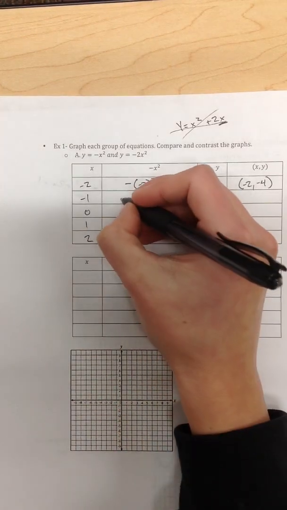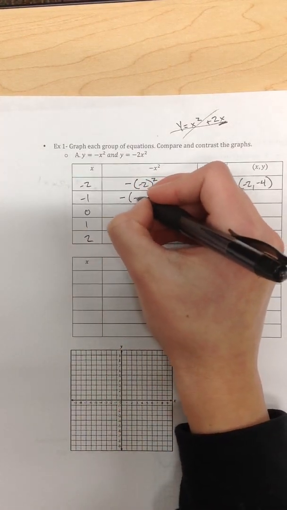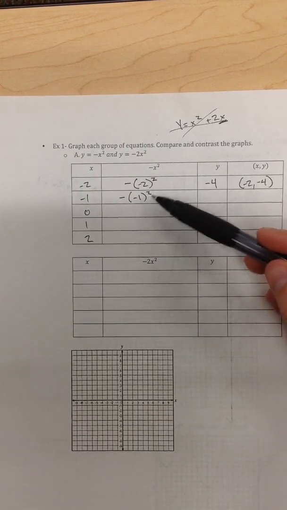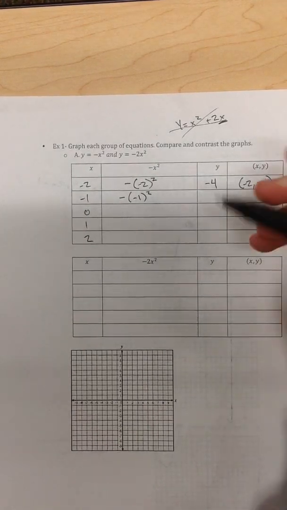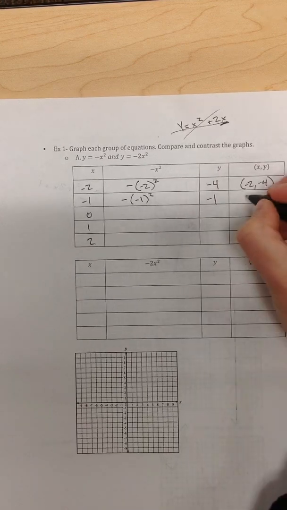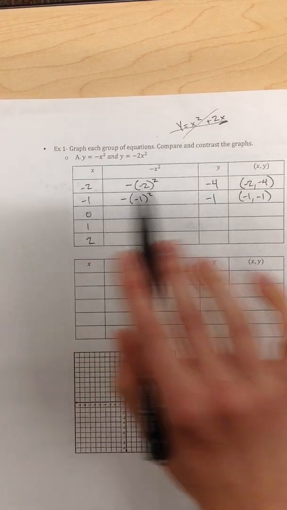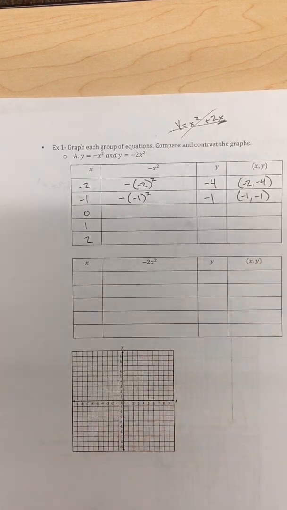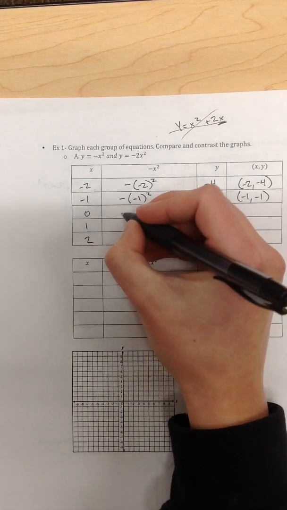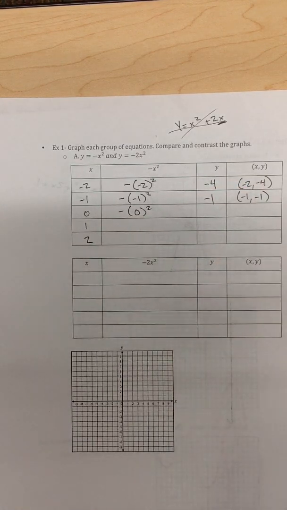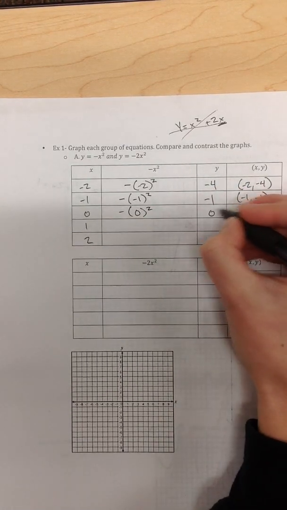Next one here, same thing. So I've got my negative out front, parentheses -1 squared. If I take -1 and square it, I get 1, times my negative would be -1. So my ordered pair is -1, -1, getting the x from this column and the y from what I solved out. Plug in 0, my favorite one. 0 squared is 0, times the negative, still 0.